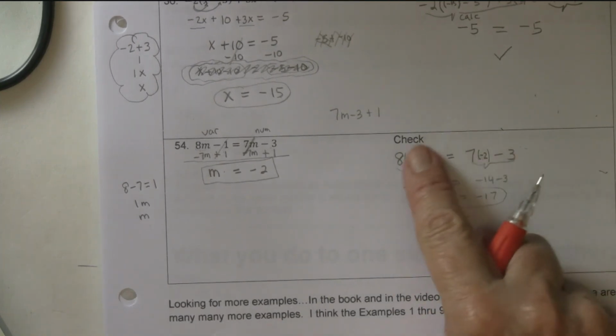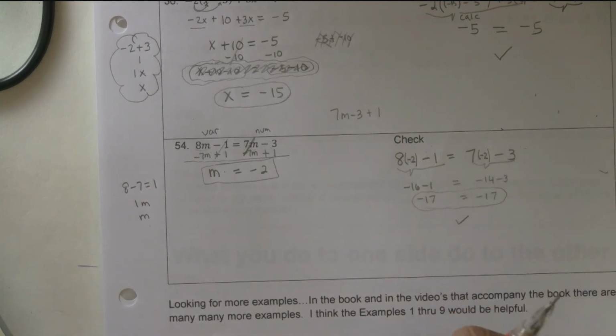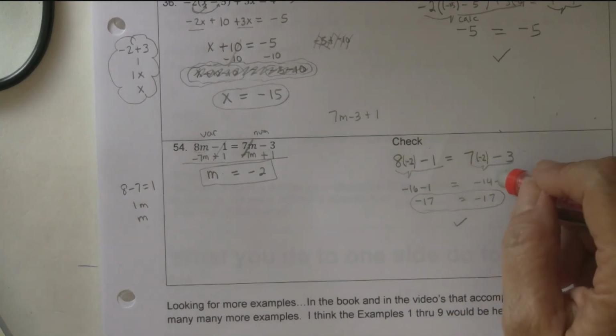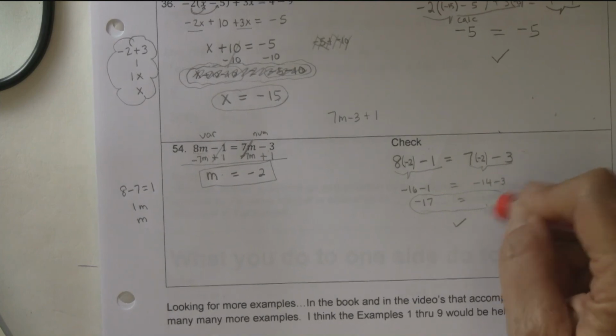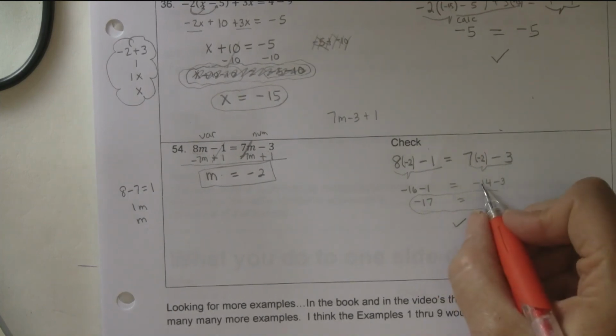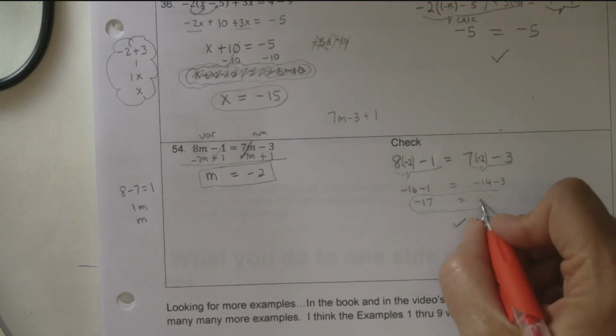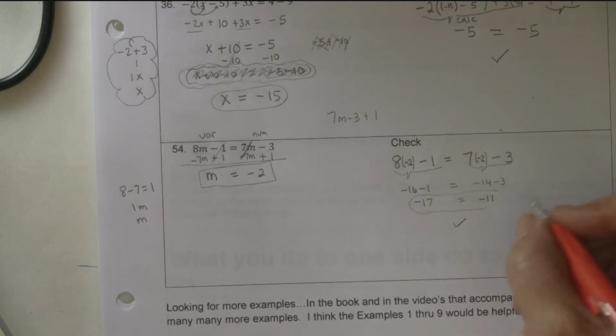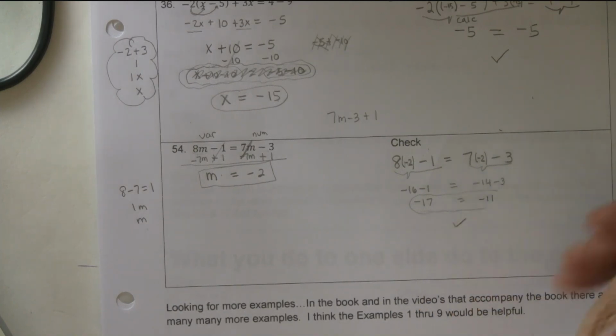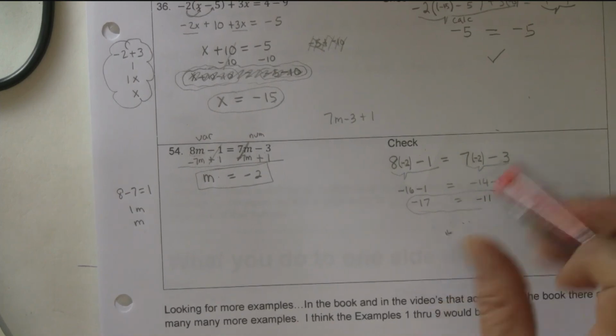It could be that I made a mistake when I checked it. That happens all the time. I see people do it. So they'll say right here, let's see, negative 14 subtract 3. That's equal to negative 11. I just made a mistake. So now I don't think these are right? I don't think it worked.